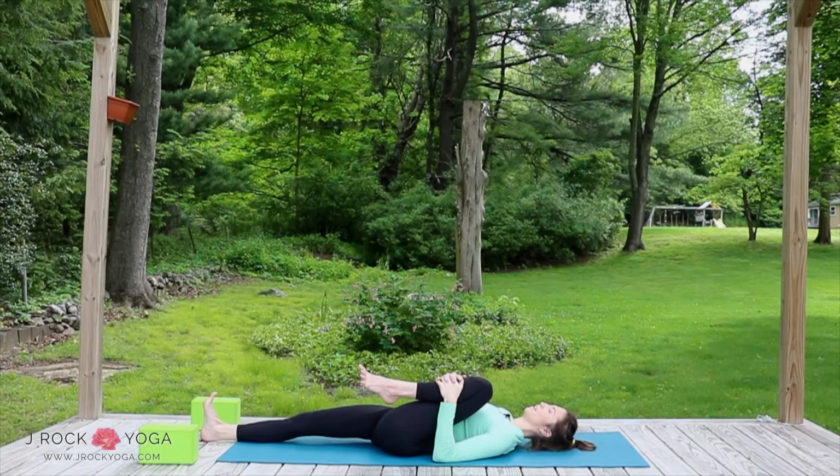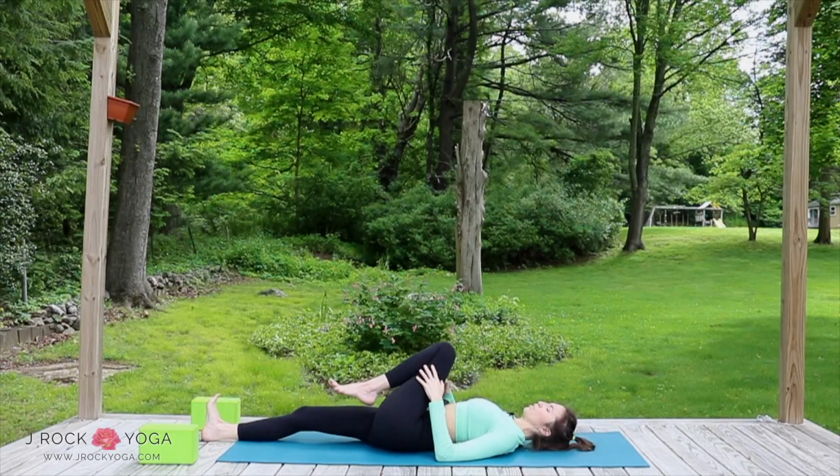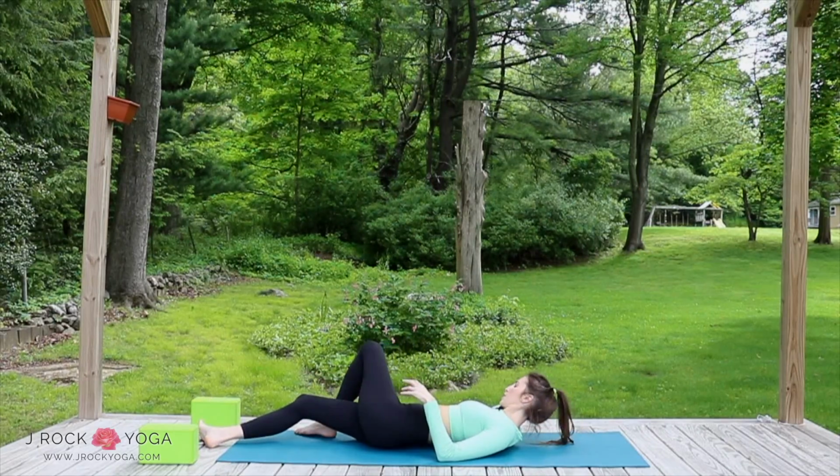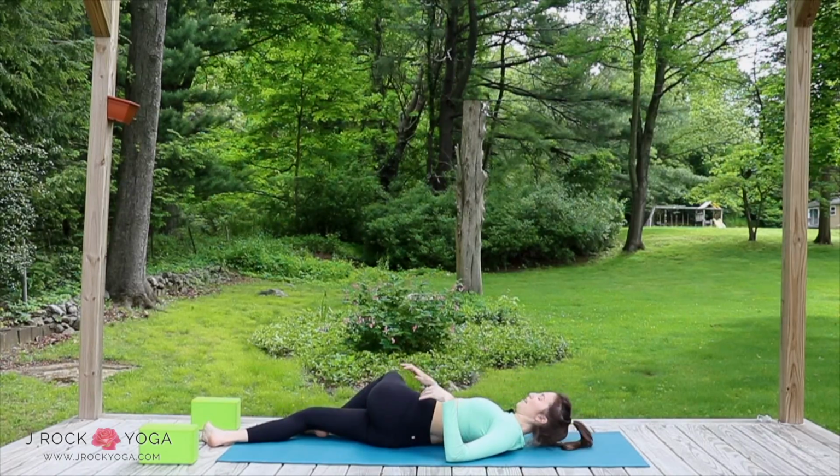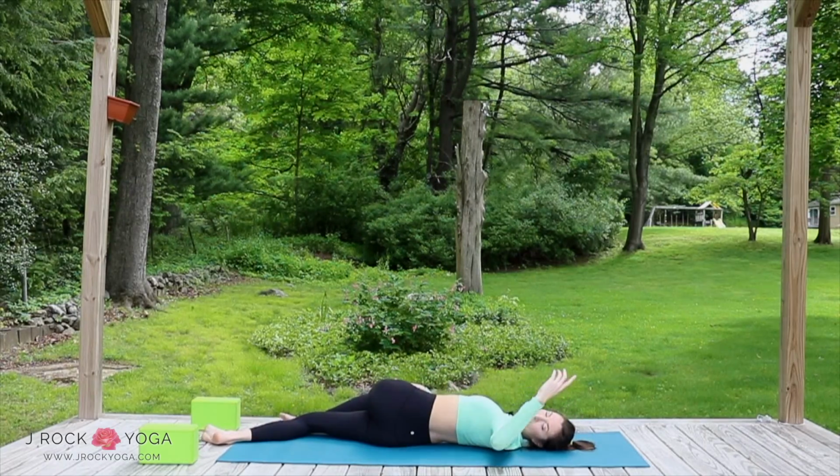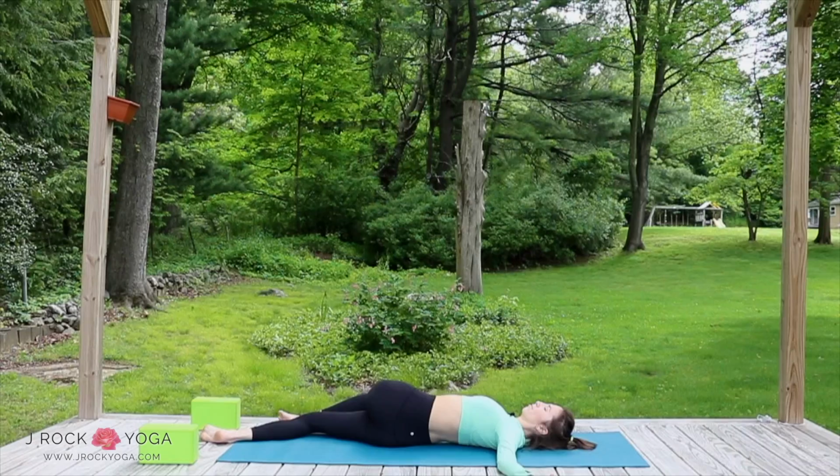Let's take another inhale here. And as you exhale, we're going to roll over to the right hip and just gently, gently take your supine twist, left arm out to the left. Breathe into the left rib cage, shoulders heavy on the mat. And just slow, deep breaths.